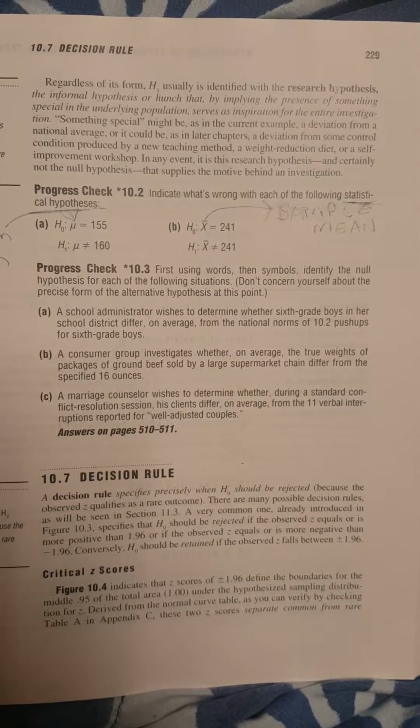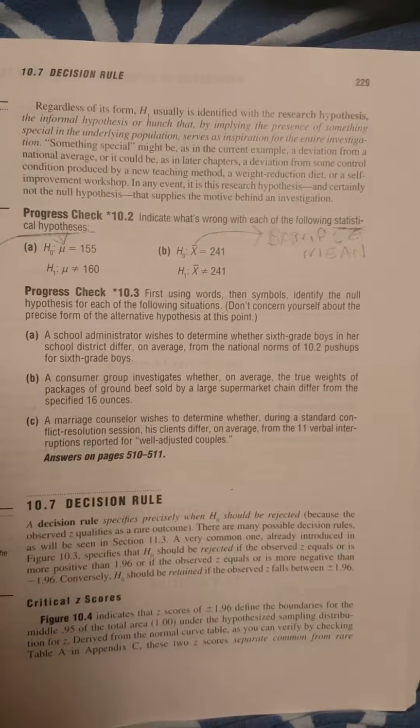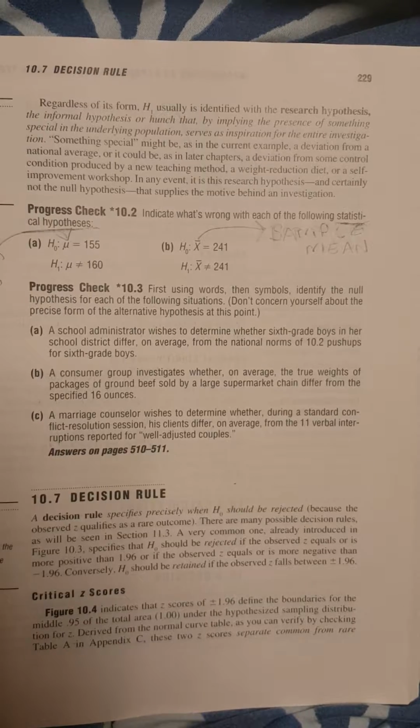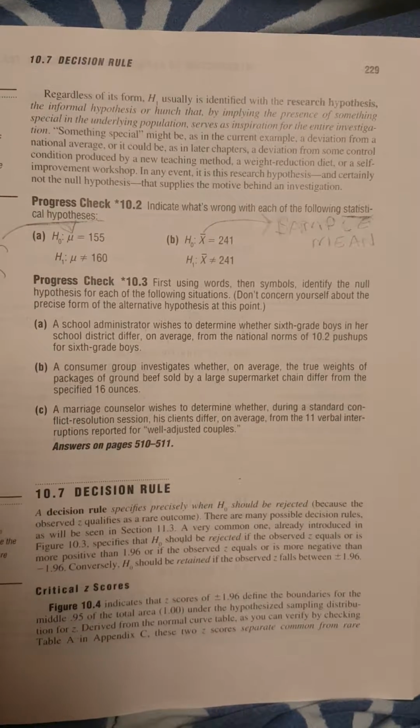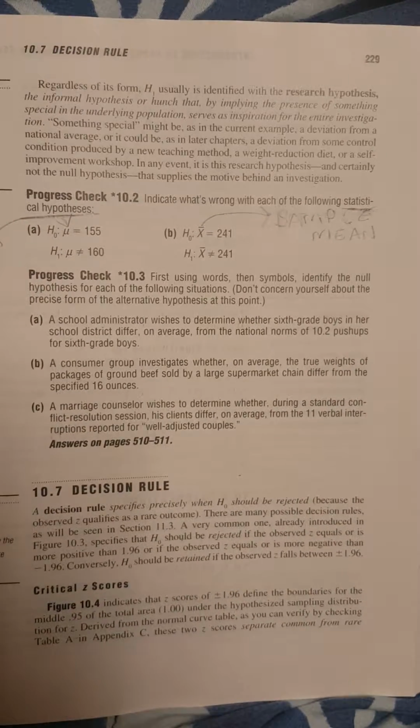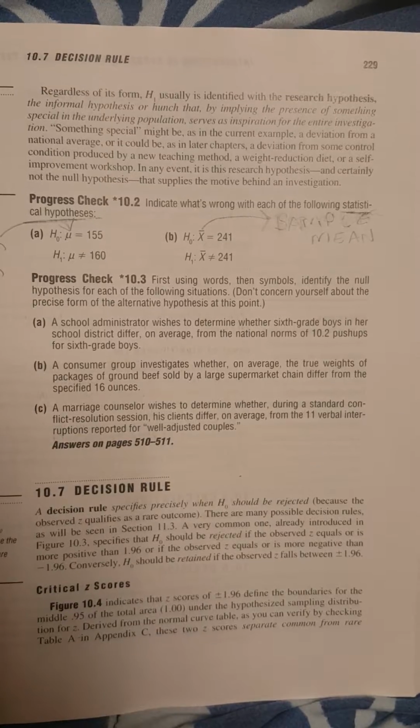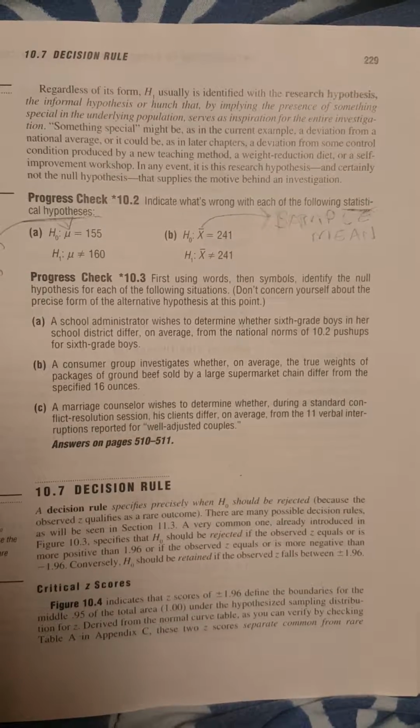Progress check 10.3. The means will be what is given: 10.2, 16, and 11.